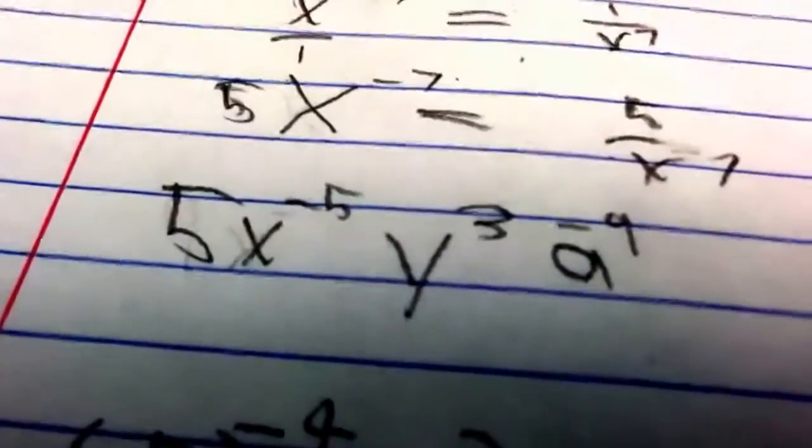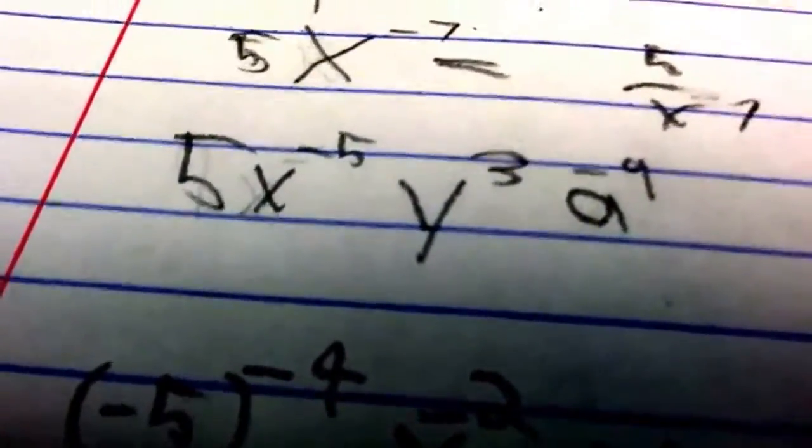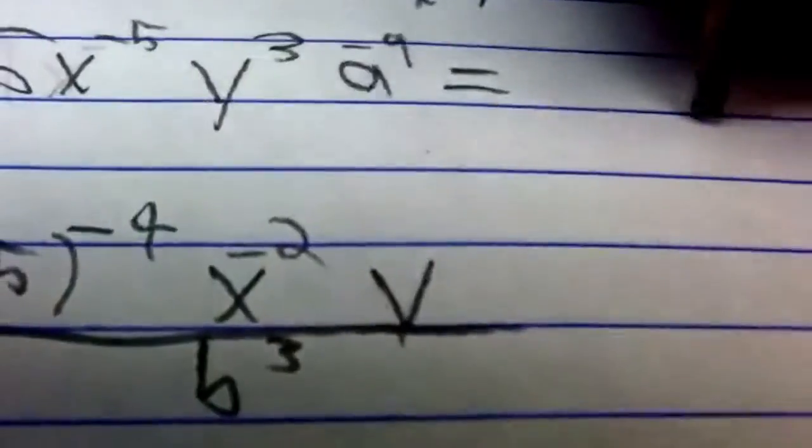Now this one looks a bit tricky, but we'll get through this. The 5 has a positive exponent, but no negative, so it's going to stay right there. That's going to be 5. Now what's next?